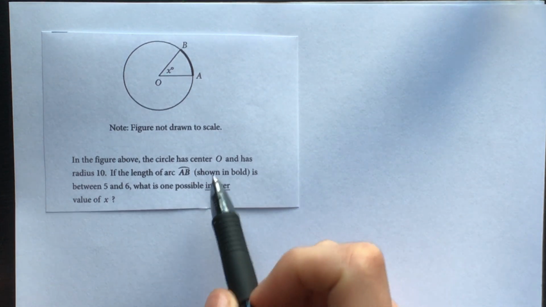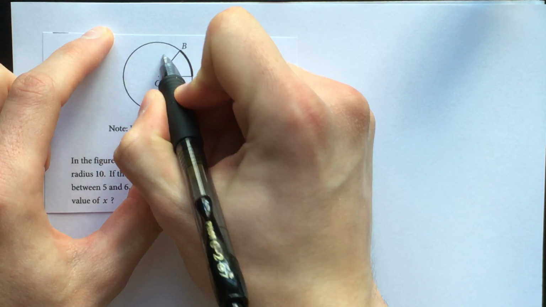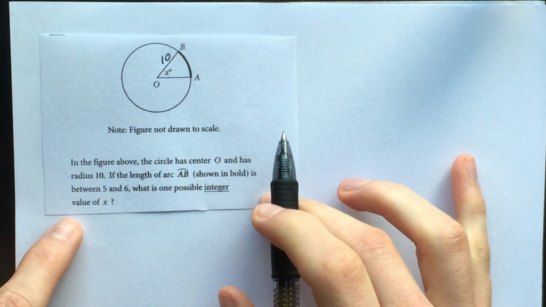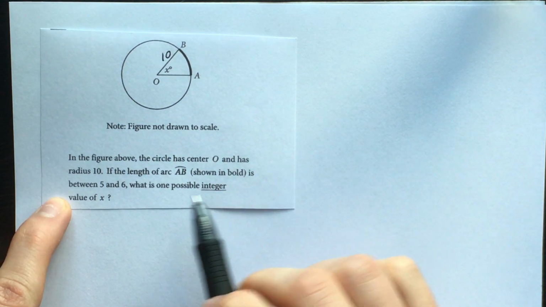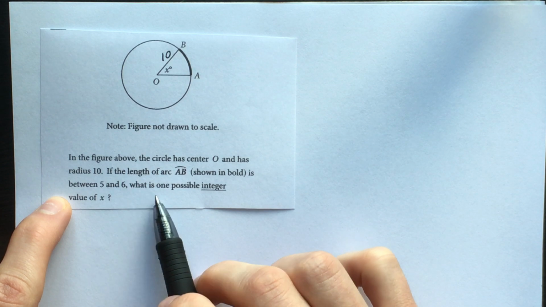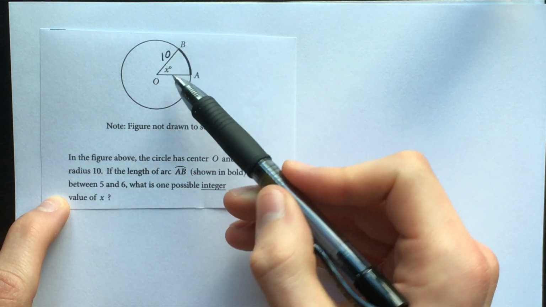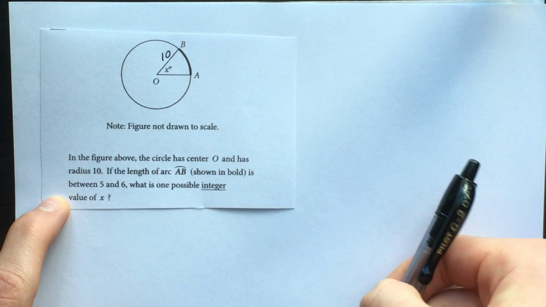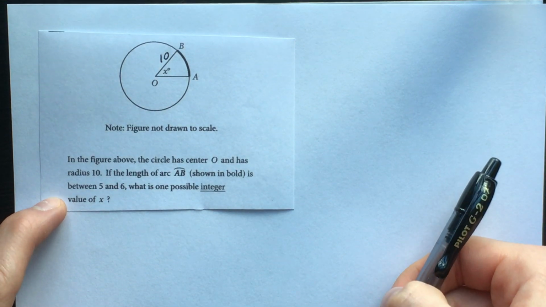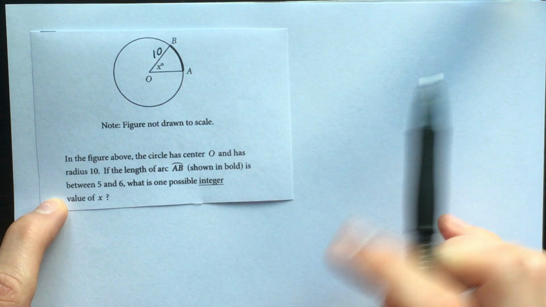We're told that this circle has a radius of, let's write that down, radius of 10, and if arc length AB is between 5 and 6, what is one possible integer value of x? So what is one possible angle value that's an integer? First thing I want to do here is find the circumference.